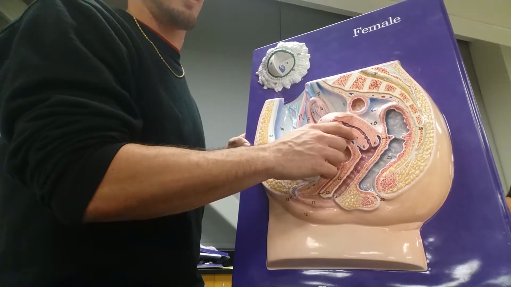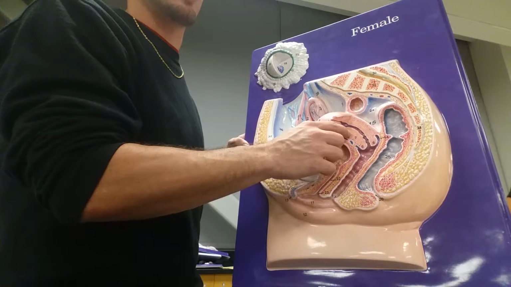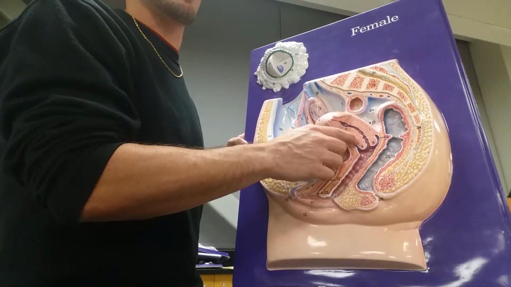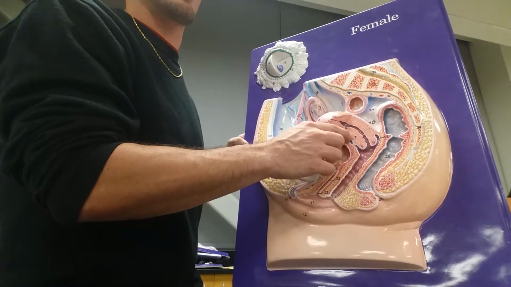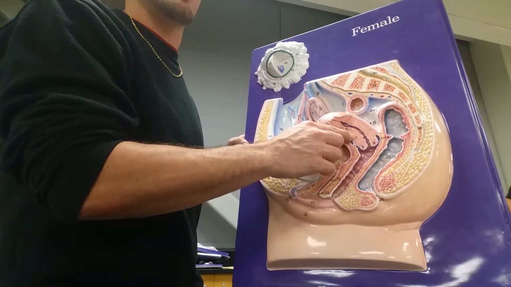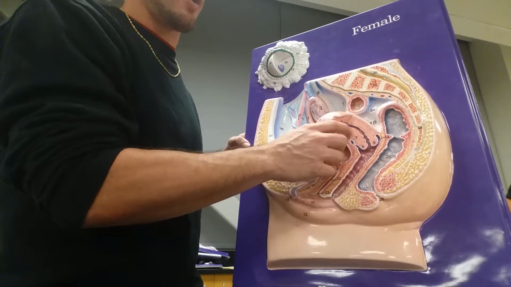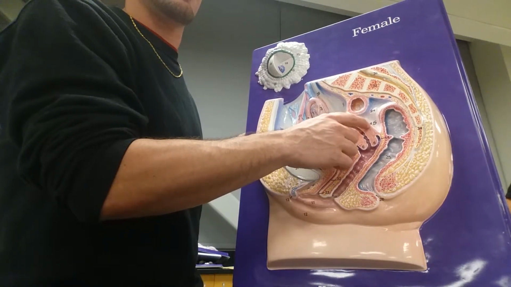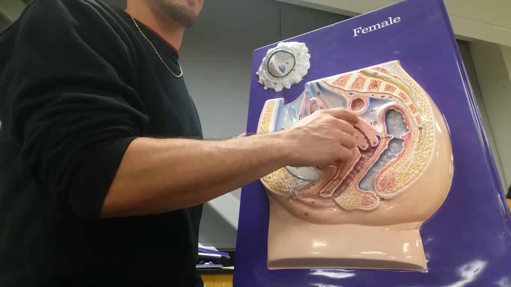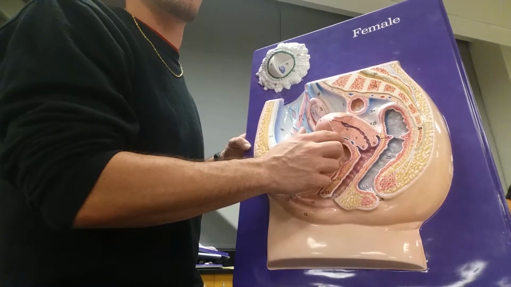Then you have the myometrium. Myo means muscle. And that's the contractions that you feel. As a woman is giving birth, that's going to cause contractions. So the function is to contract to expel the baby from the uterus. And then the outermost layer is the perimetrium, which provides structure and protection to the uterus.